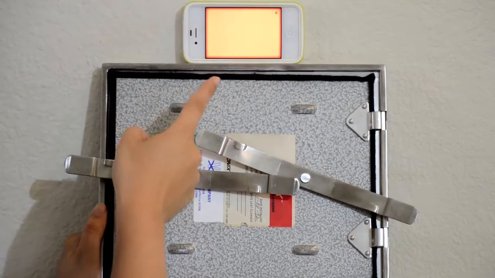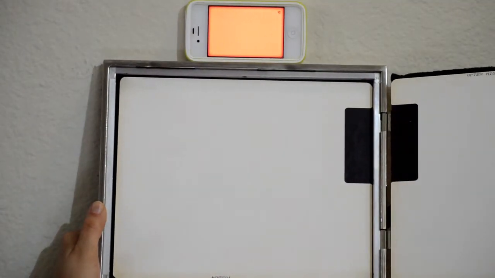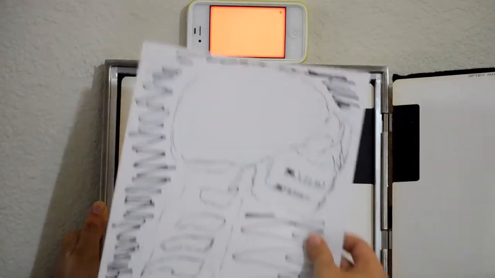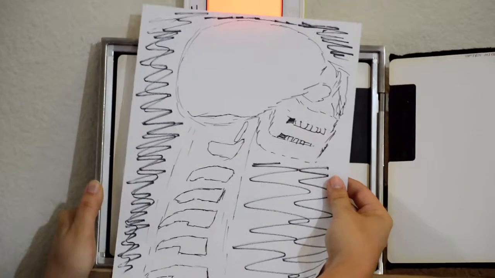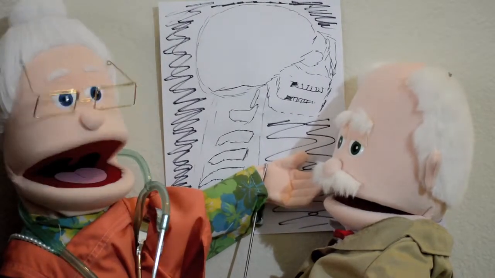I then turn on my red light filter, remove the film from the cassette, and put it through the developer. And after, I will then get my manifest image to use for diagnostic purposes. Now that I have my X-ray, I can proceed with chiropractic treatment.